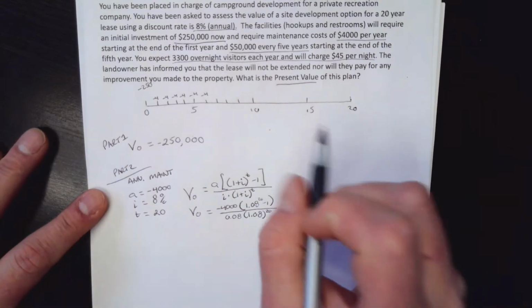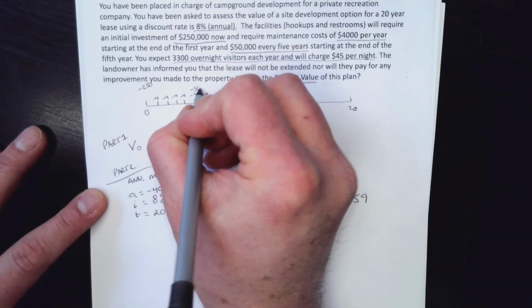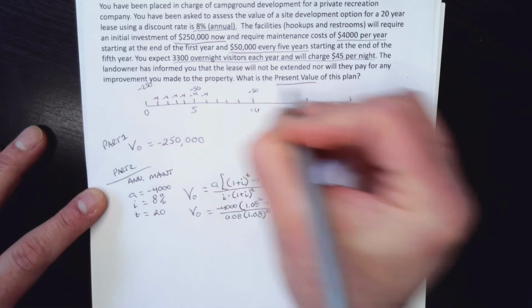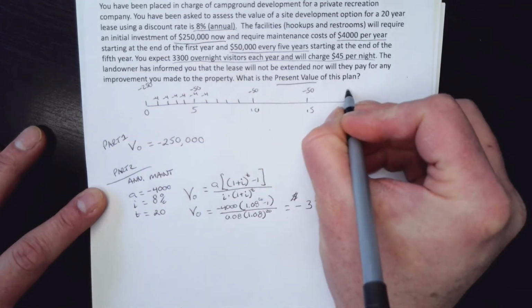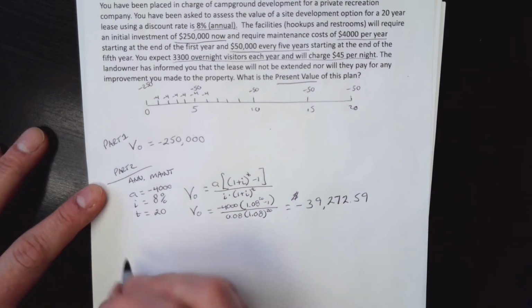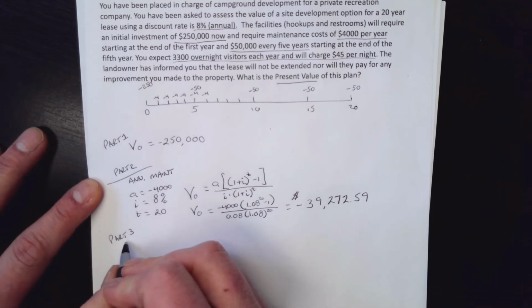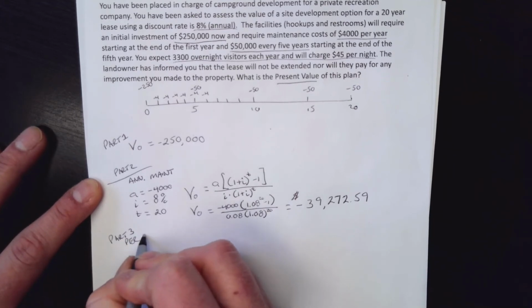So now I move back up into here. I've got annual maintenance, but I've also got a minus 50,000 that's going to occur every 5 years, right? And I need to get that considered. So that's part 3, and that's going to be periodic maintenance.